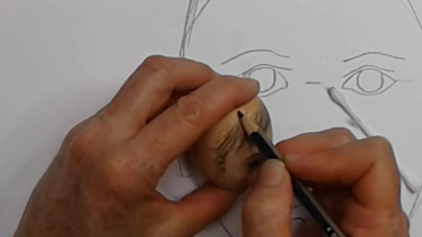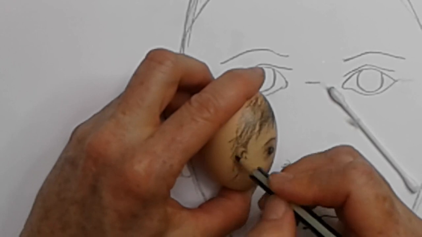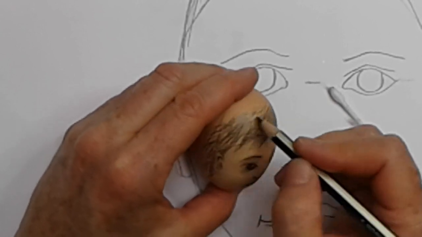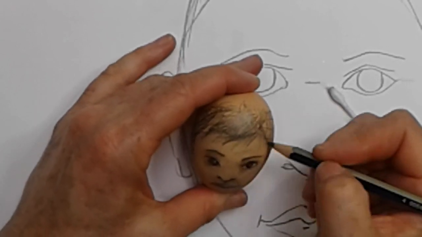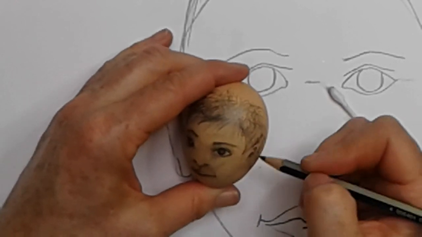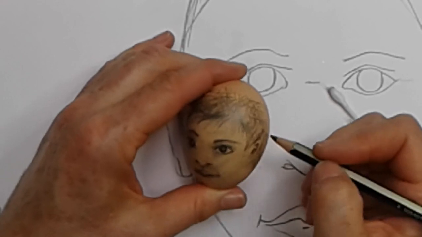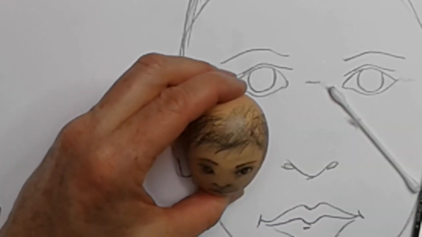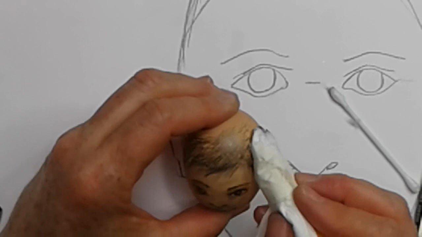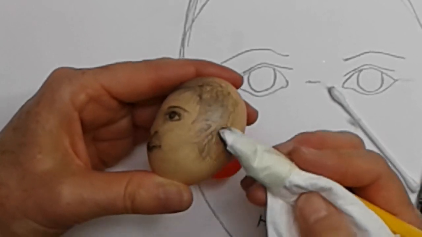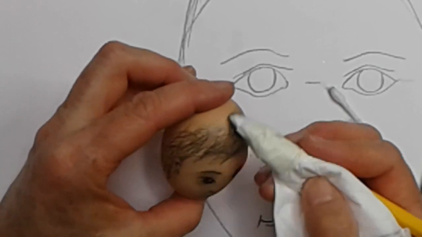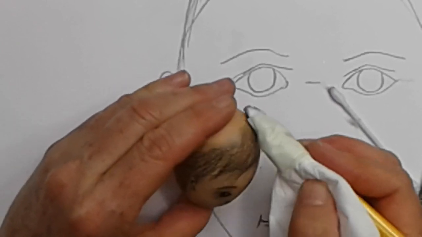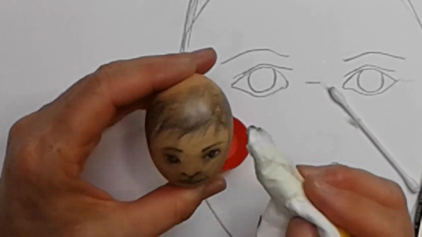Okay, I'm putting quite a lot of graphite on there. So I'll just grab my smudge stick and smudge that off a bit as well. And so I could just keep going and going on that one.